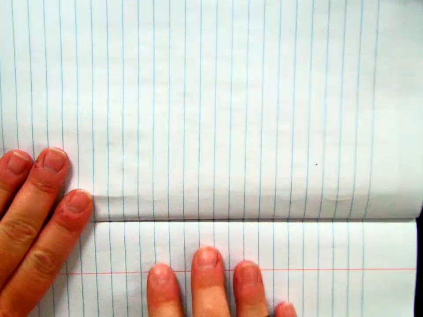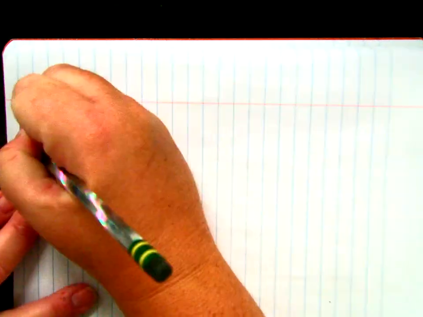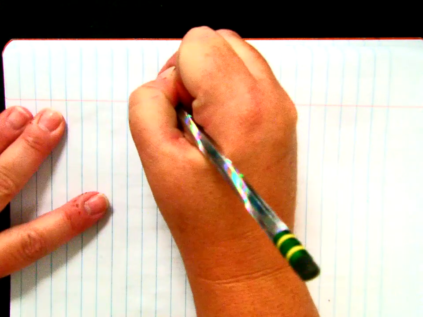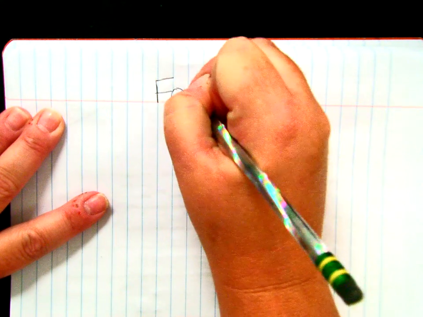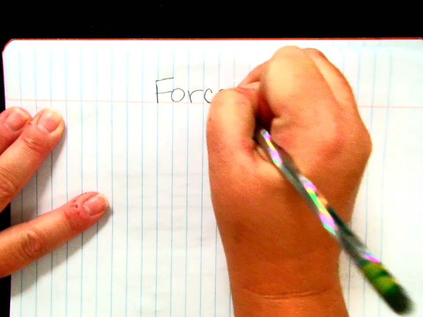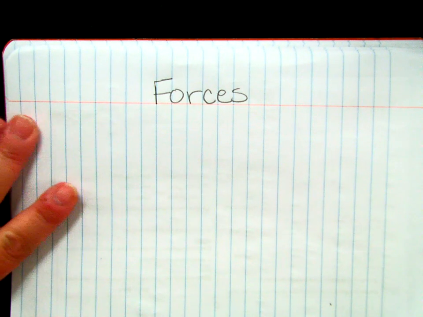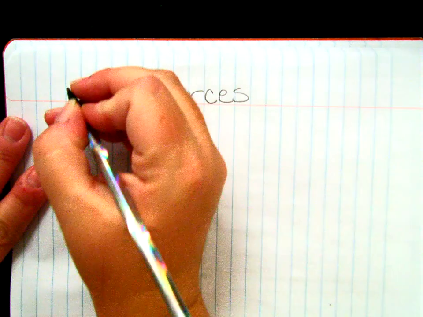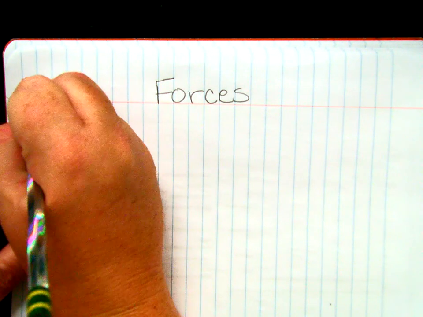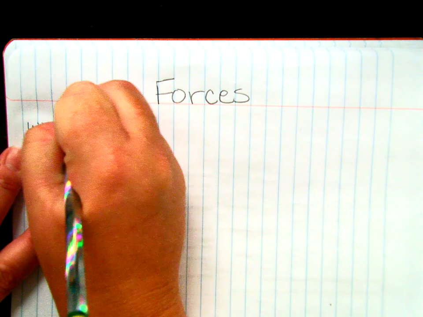So we're going to start with our notebook where we have 2 pages side by side that we can actually write on, because it's going to take a little bit of room because I like to do drawing notes for this one. So we are going to first title our page Forces. And the first thing we have to answer is the question, well, what is force anyways? So what is force?